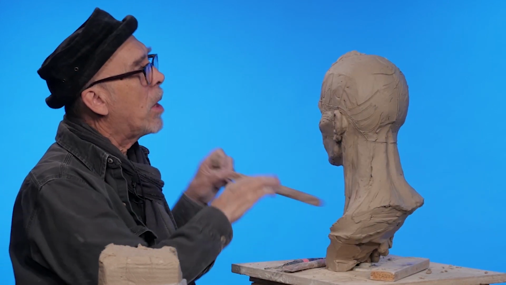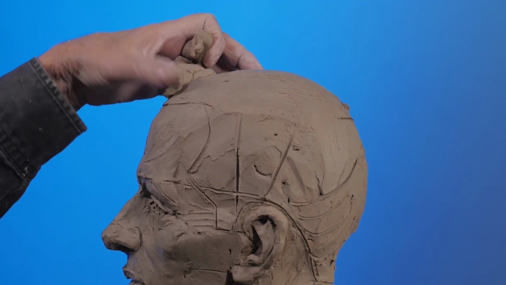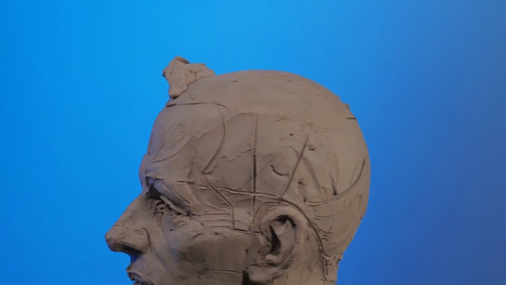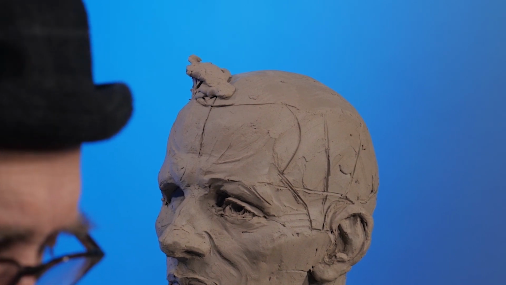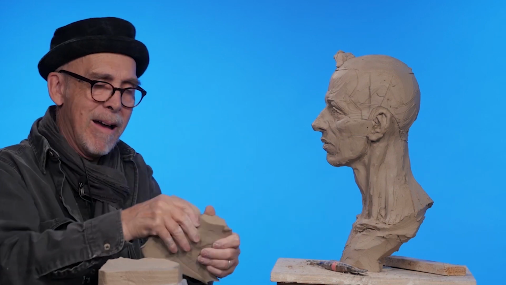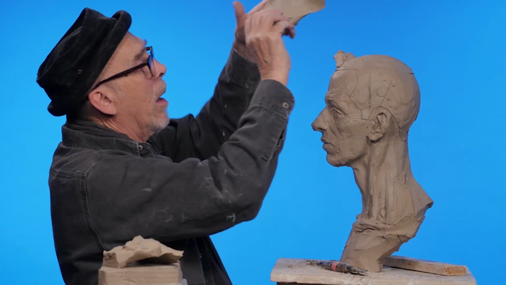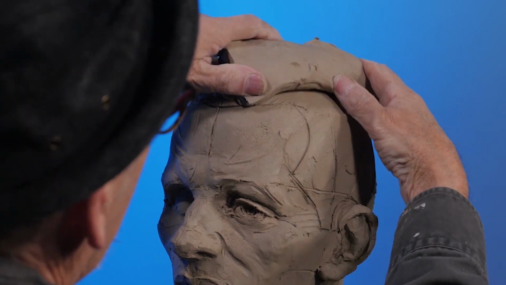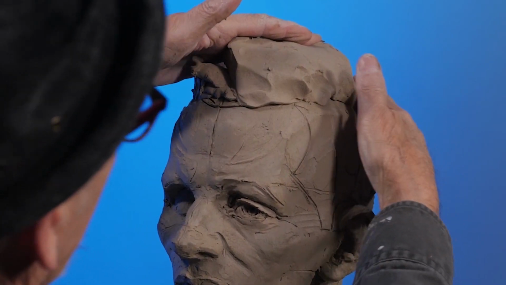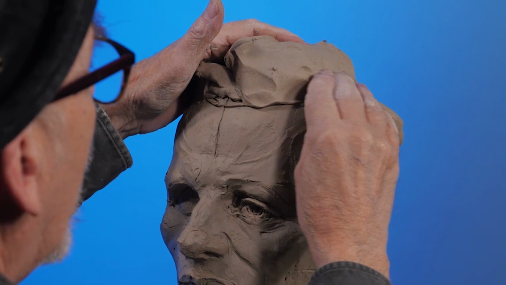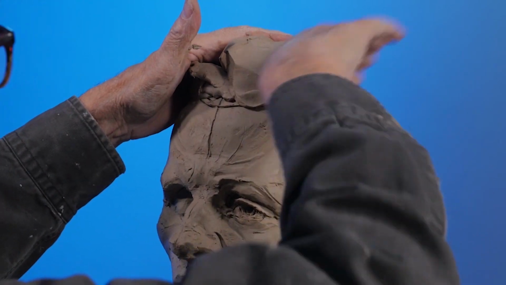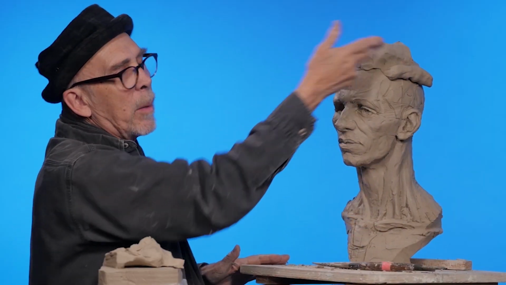So I'm going to start talking about hair masses, and a thing that I call a reference to the skull. A reference to the skull simply means that when I take a mass of clay and I put it here, for example, and I'm going to take another mass, so right where that part is what I'm calling a reference to the skull.